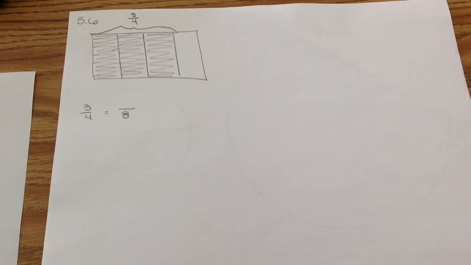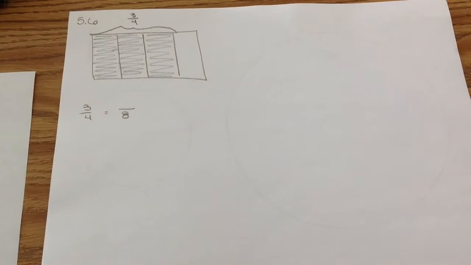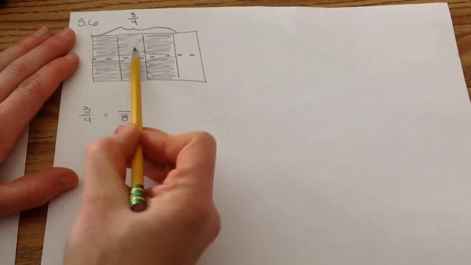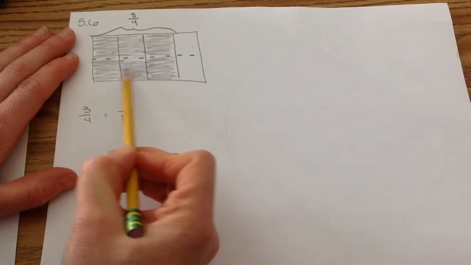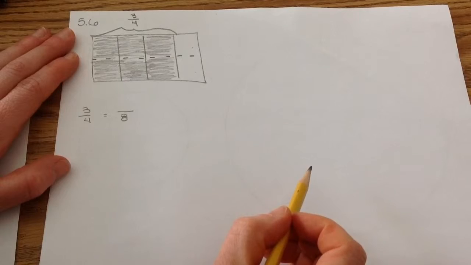If you don't need to talk to somebody and you know what to do, go ahead and cut this so that I now have 8 pieces, not just 4. Pause while you do that. Hopefully yours looks like mine. I have 1, 2, 3, 4, 5, 6, 7, 8 pieces. But now the question is, how many of those 8 pieces are shaded in?